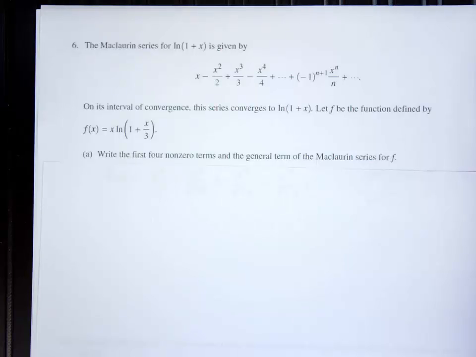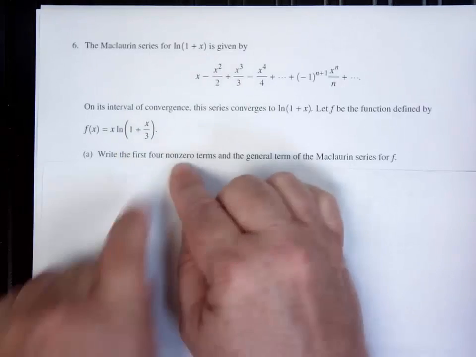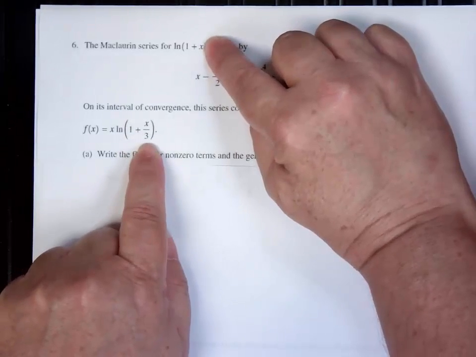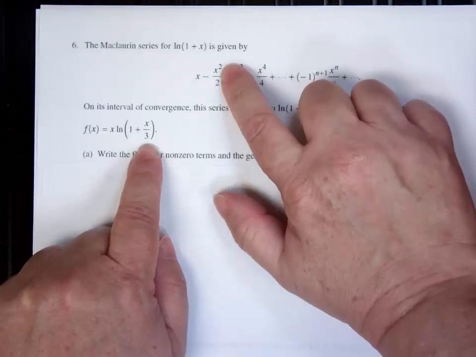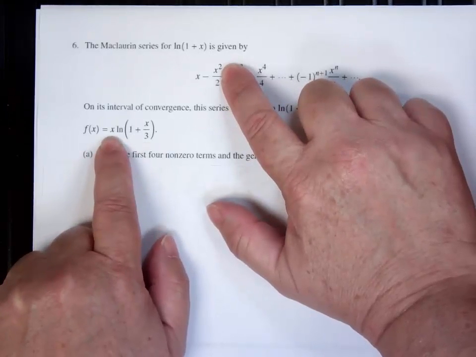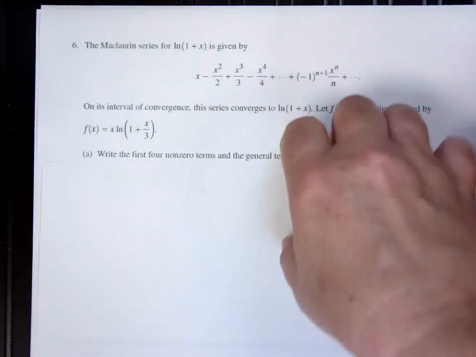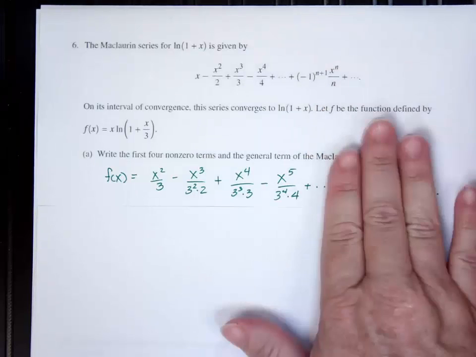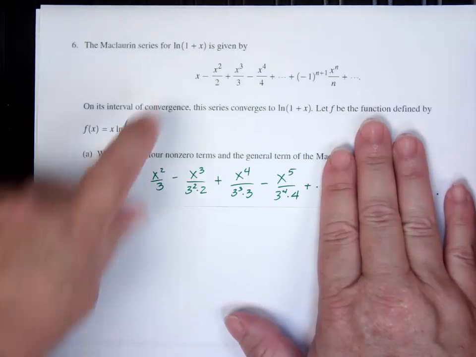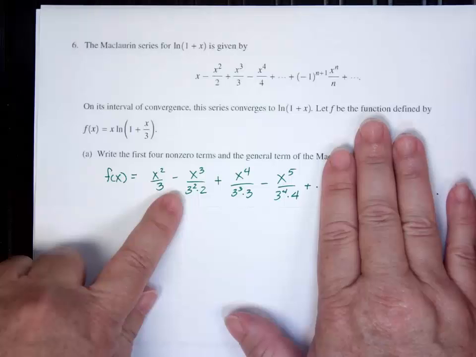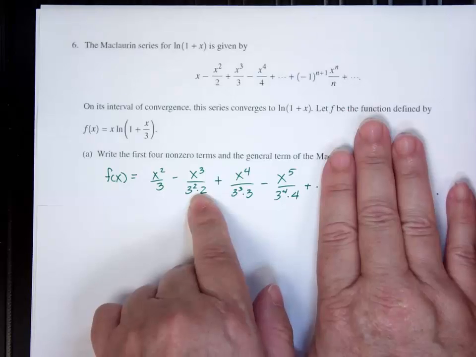So what I need to do is notice that to change this to this, the x turned into an x over 3. So that means I'm going to have a 3 on the bottom of each of these with the same power as the x is. And then I have to multiply by another x, which means the power of each of these is going to be 1 higher than it was before. So the first 4 non-zero terms right here, this x becomes x squared over 3 because the x changes to x over 3, and then I multiply by another x. This x squared changes to x squared over 3 squared, but then it gets another x, so it's x cubed.